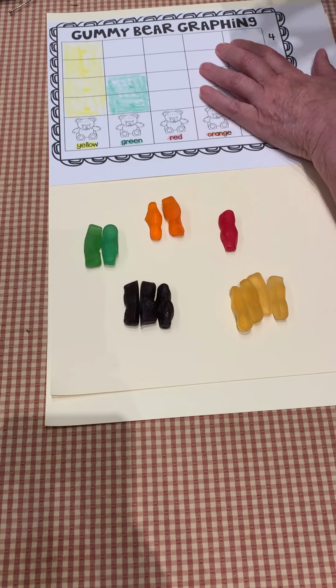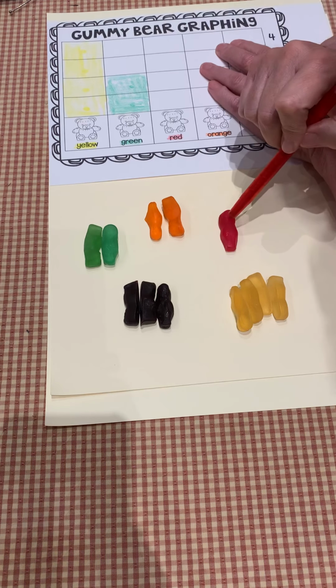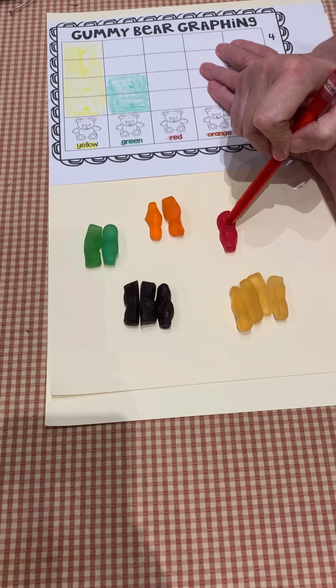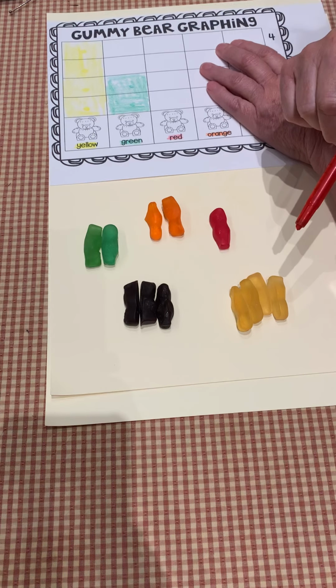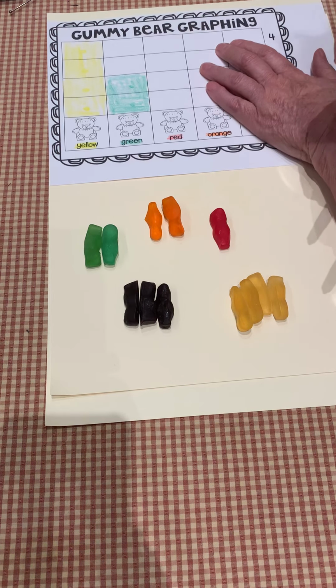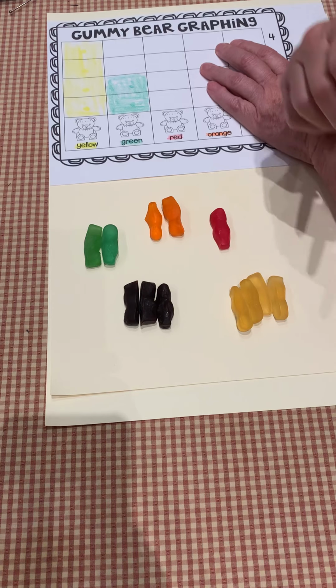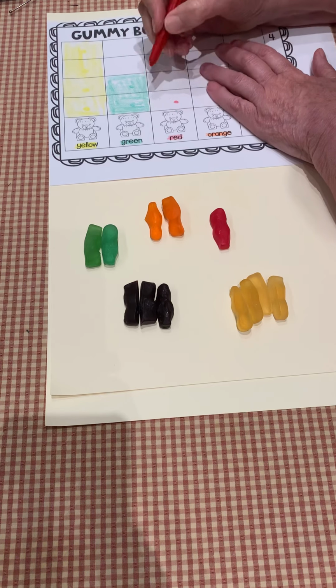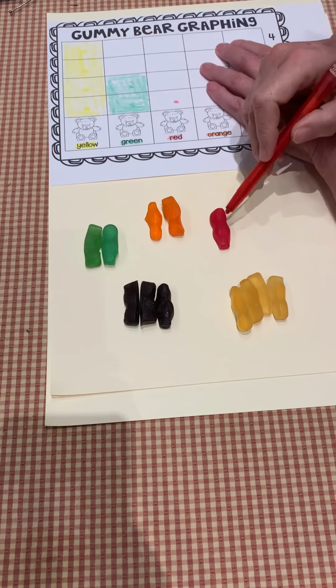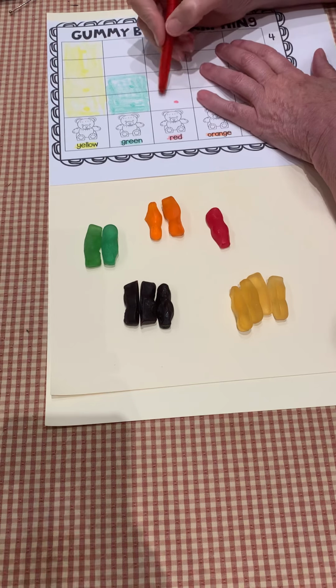Right, the next color is red. There's 1 red jelly baby. So I have to draw 1 red dot. Where shall I draw it? At the top or at the bottom? Yes, we must put it at the bottom here. Only 1 because there's only 1 jelly baby. And then we can color it in again.